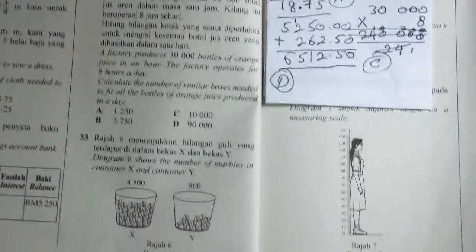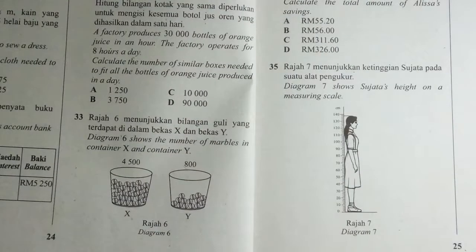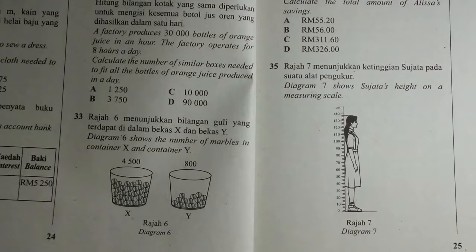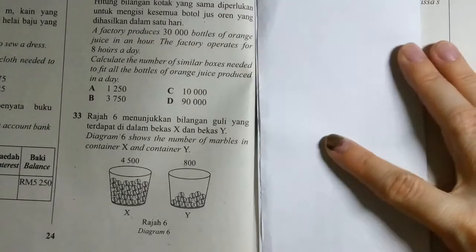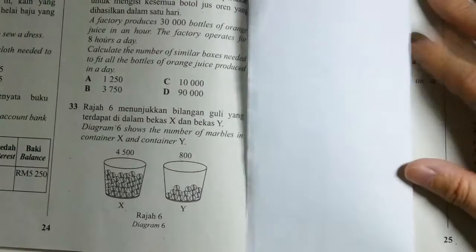Okay, now let's look at question 33. See, do I still have space? Yes, I do. So, diagram 6.